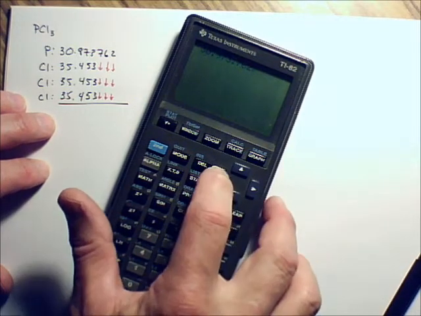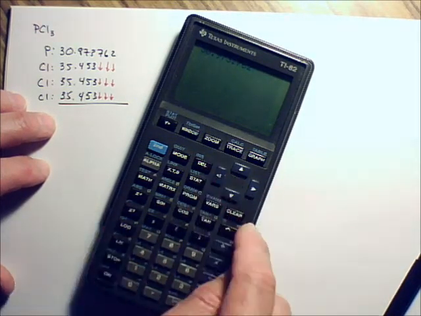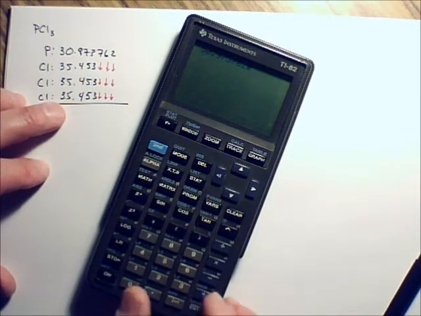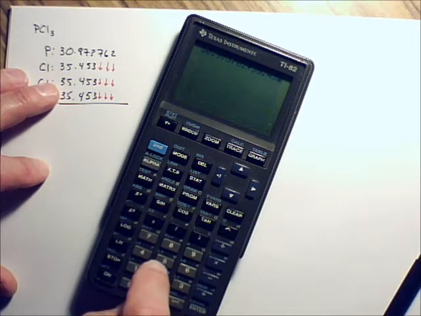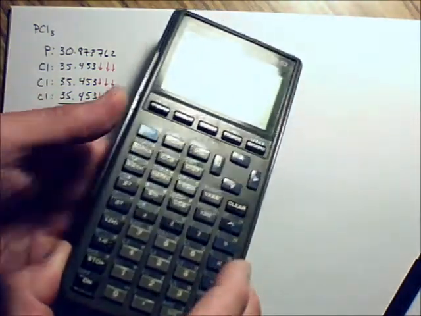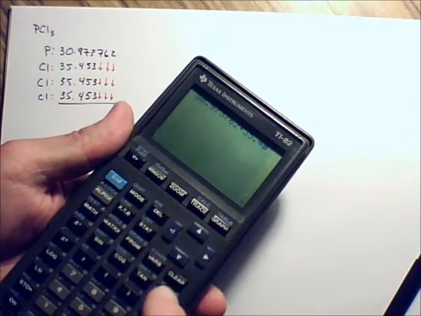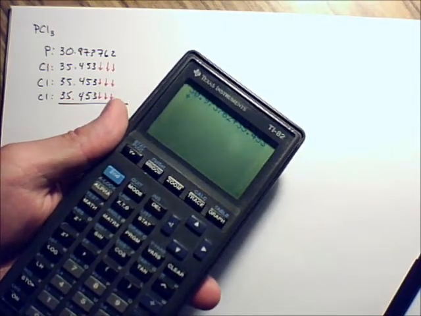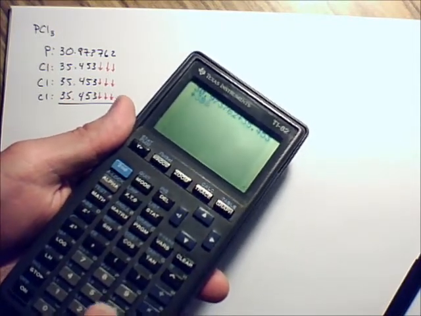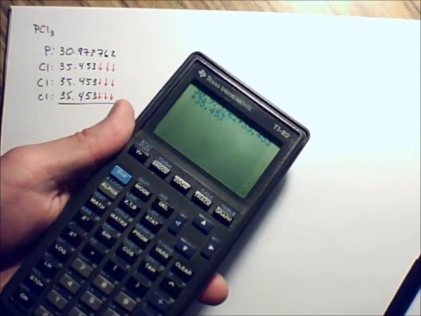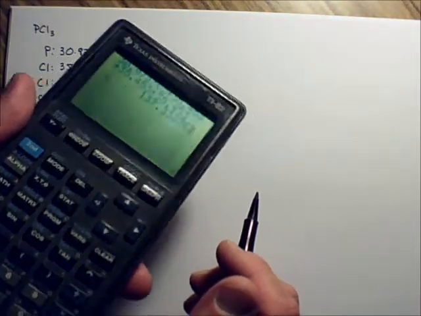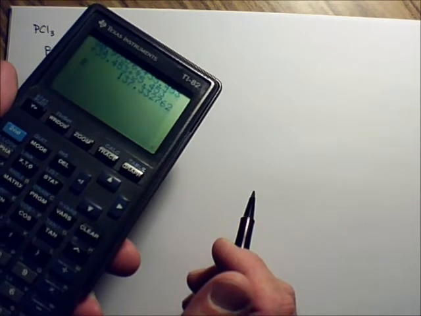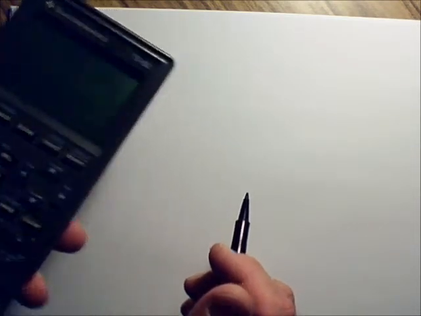30.973762. I don't need that decimal place, that's for sure. Delete. And plus 35.453, plus 35.453, plus 35.453, and hit enter, and I get 137.332762.